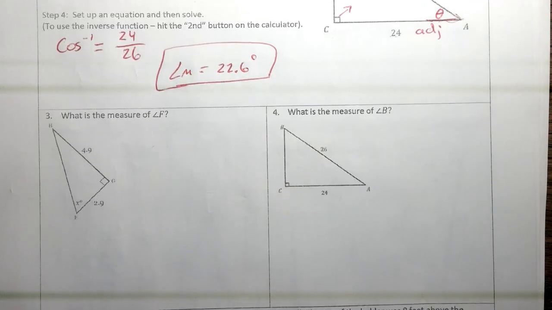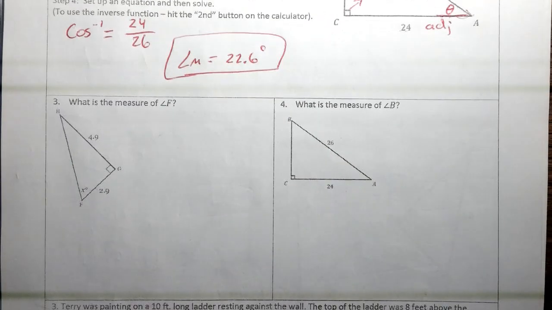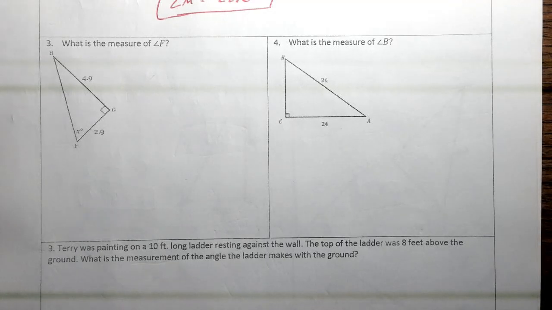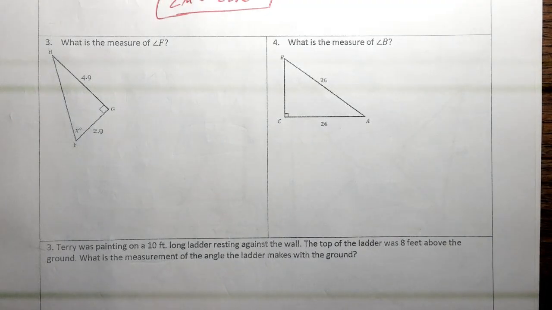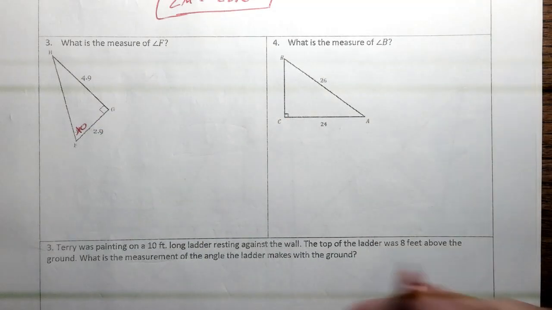Okay, scooching down the page. Never mind the numbering when you see these weird numbers. Number 3. What is the measure of angle F? So F is down here. They've already marked it x degrees.